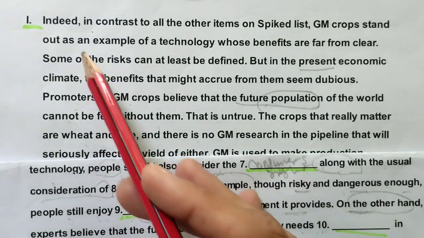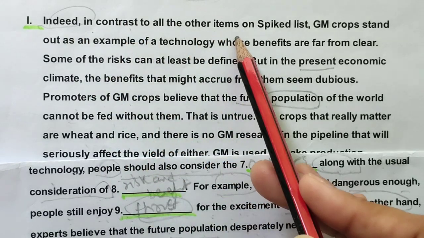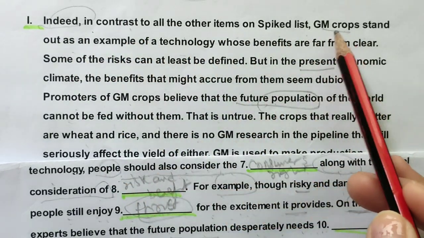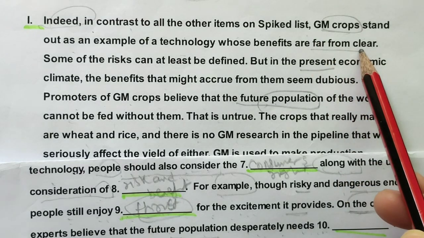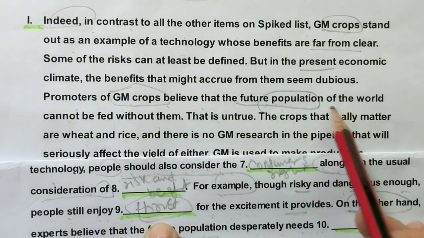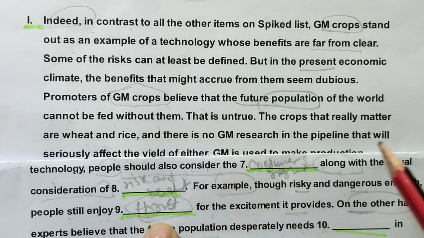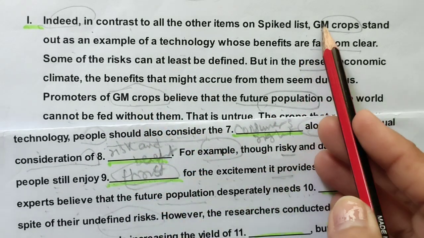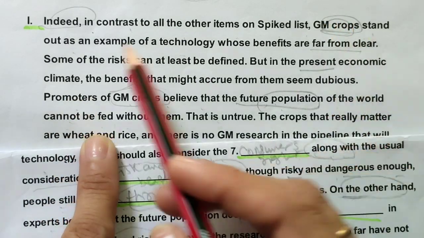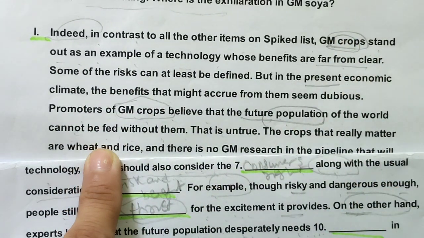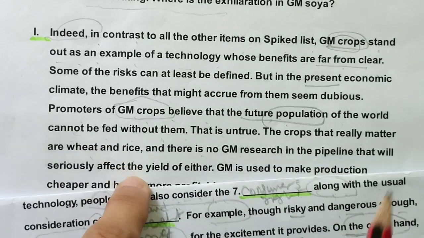So on the other hand, indeed, in contrast to all other items on this list, GM crops stand out as an example of a technology whose benefits are far from clear. So desperately needs GM crops.